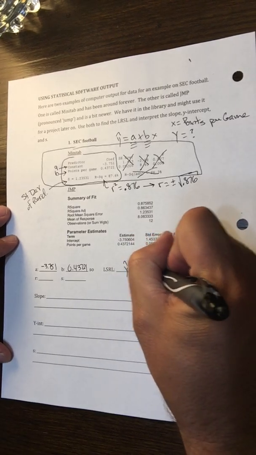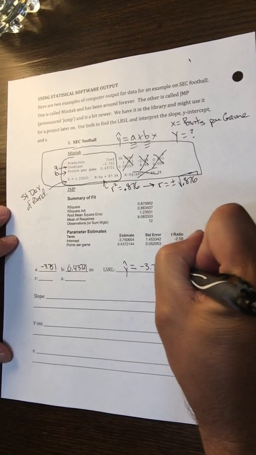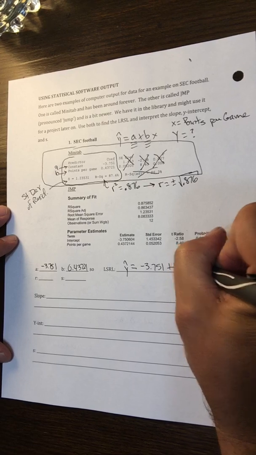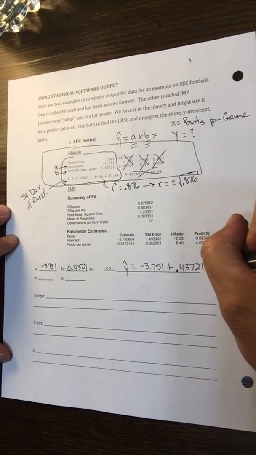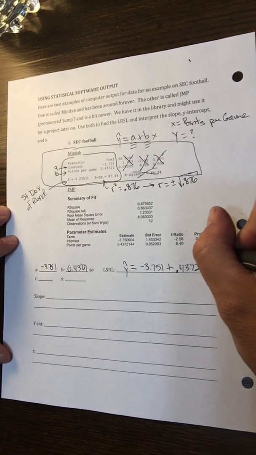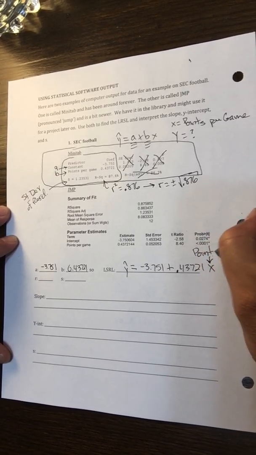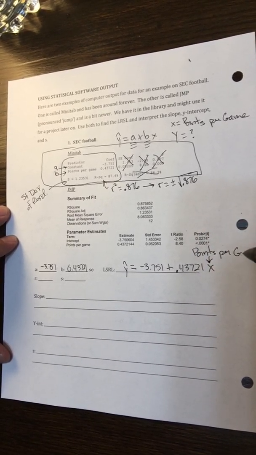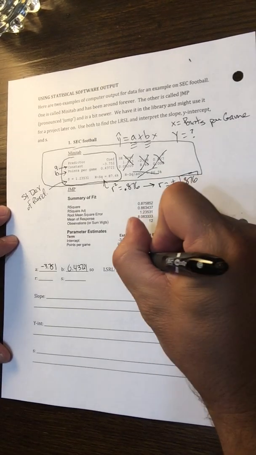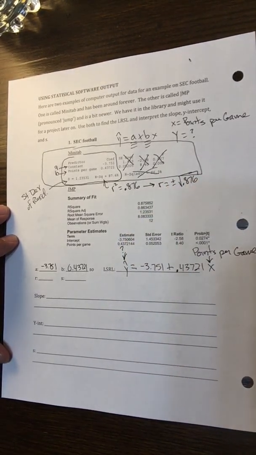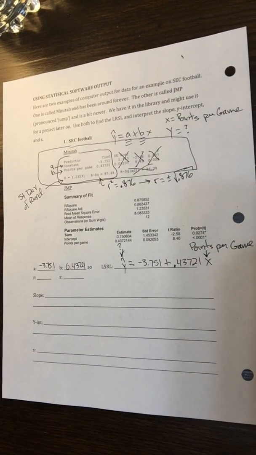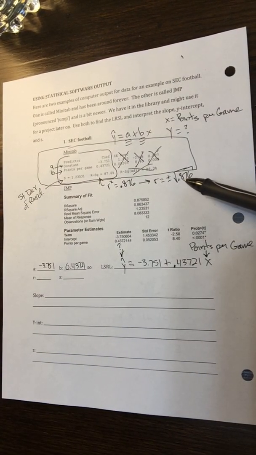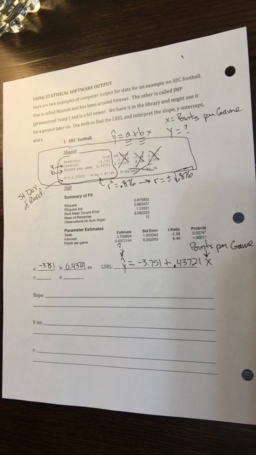So the least squares regression line is y hat equals a plus bx. That goes negative 3.751 plus 0.43721x. And of course, since they told me, I'm just going to put above here that x is the variable points per game, and y is the variable, with a question mark, something about football. Okay, r is going to be plus or minus the square root of 0.876.